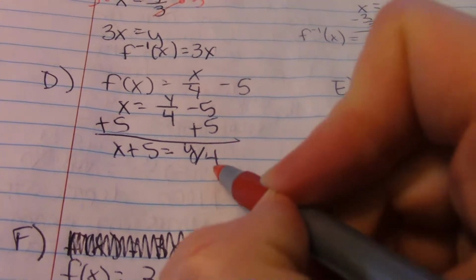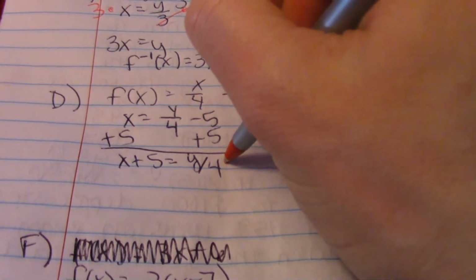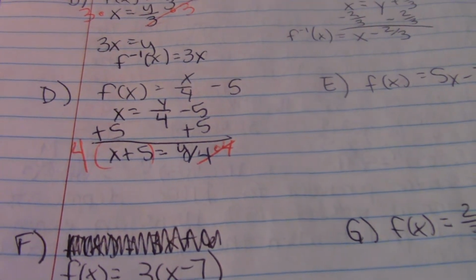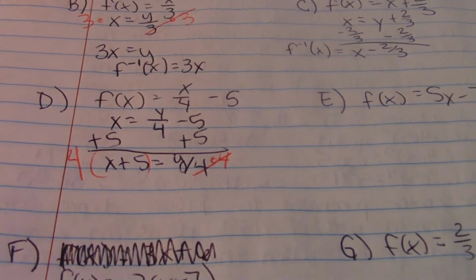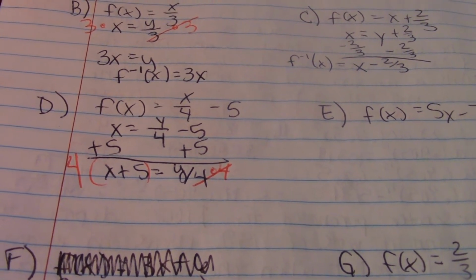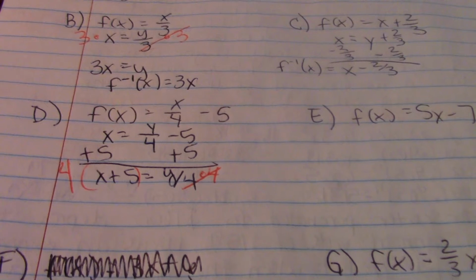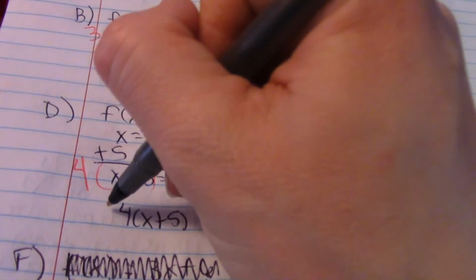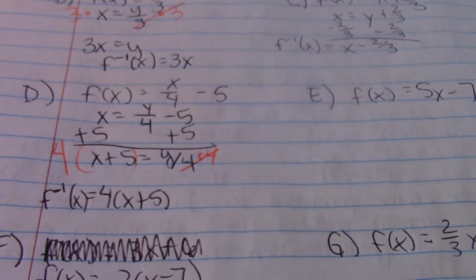Now that's over 4, so opposite over 4, or divide by 4, is times 4 on both sides. Okay, and if we times by 4 on both sides, then we can leave it just like that, where we have 4 parentheses x plus 5. And let's write it as our inverse, f to the negative 1 of x.